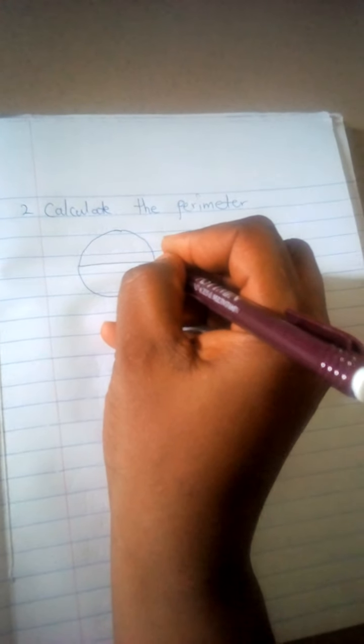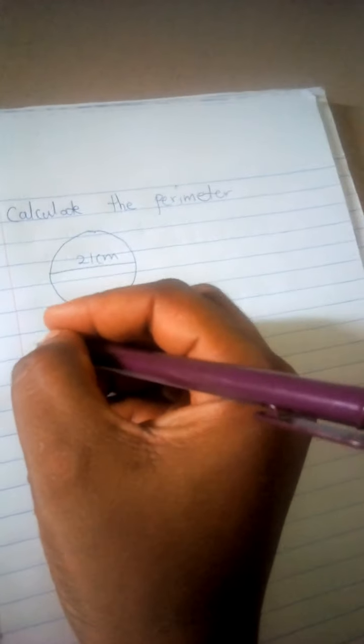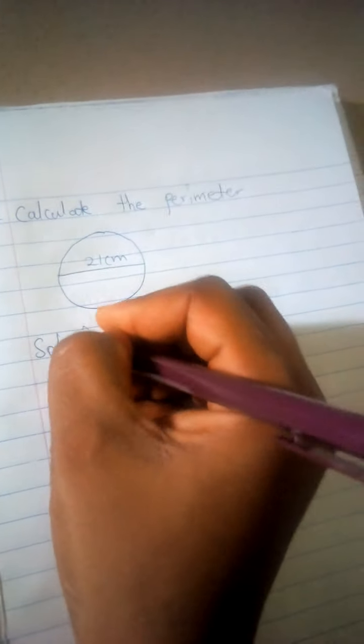Calculate the perimeter of the shape below. Now, what is being given here? Here, we are given only the diameter. So we find the solution.